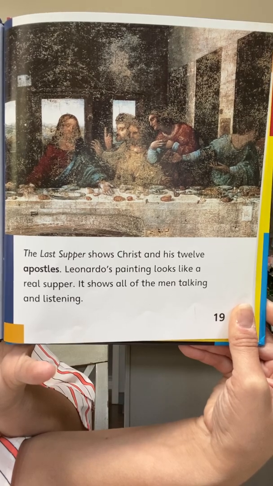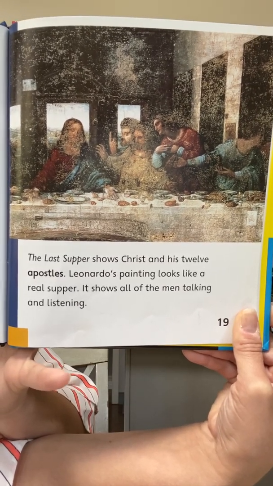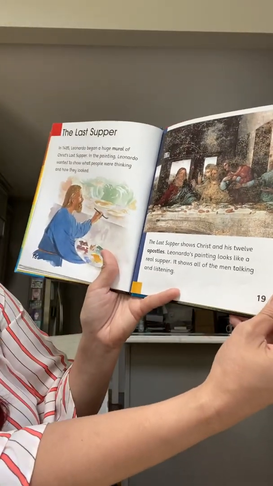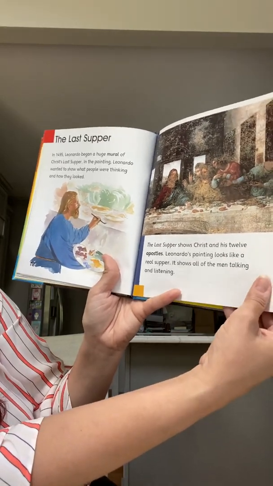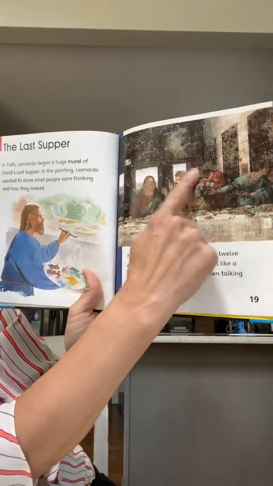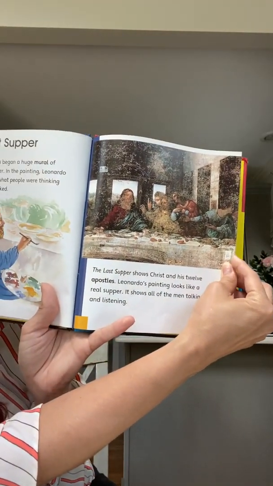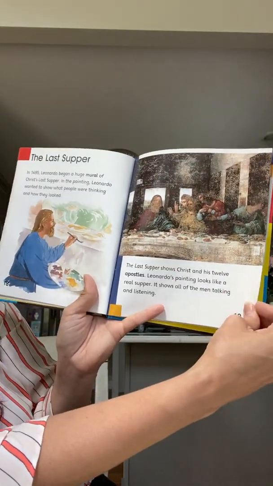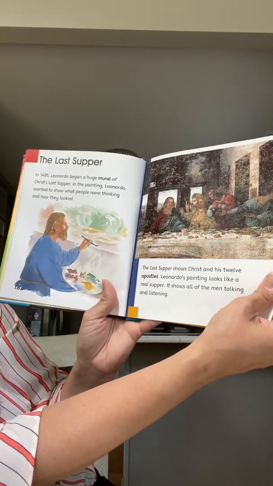The Last Supper shows Christ and his 12 apostles. Leonardo's painting looks like a real supper. It shows all of the men talking and listening. So they weren't just sitting there. They were sitting there moving and talking and really interacting. It was a really realistic way to show how the supper might have been.